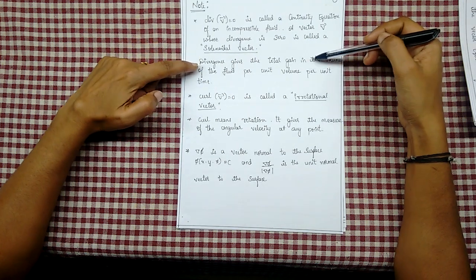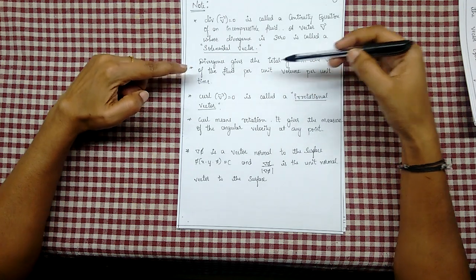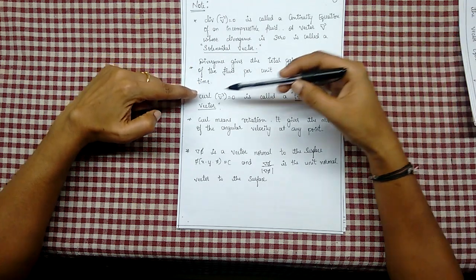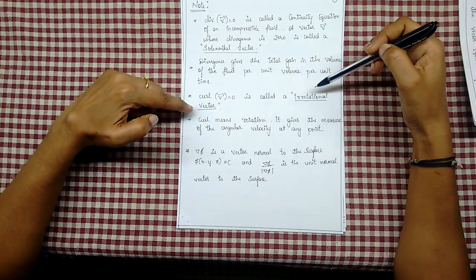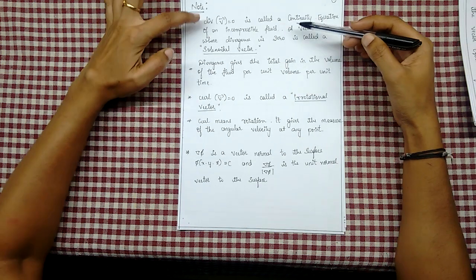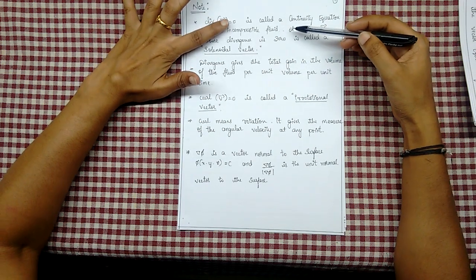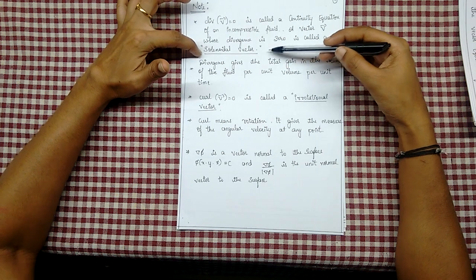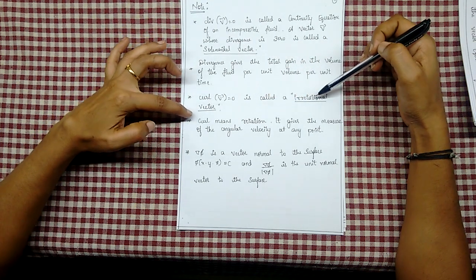Divergence gives the total gain in the volume of the fluid per unit volume per unit time. Curl of vector v equal to 0 is called an irrotational vector. Divergence of vector v equal to 0 is called a solenoidal vector. Curl of vector v equal to 0 is called an irrotational vector.